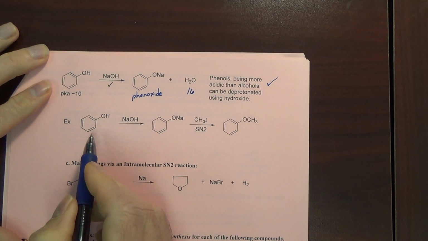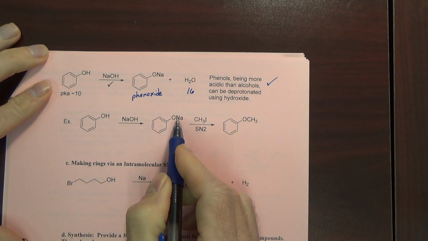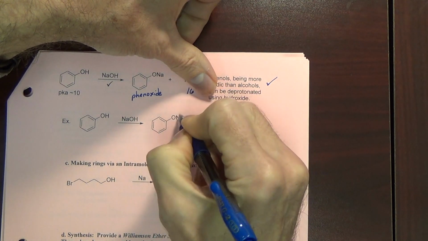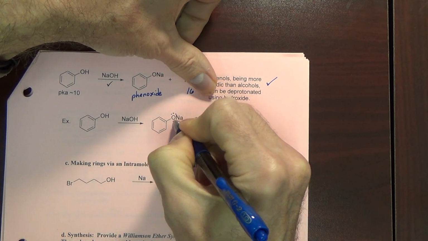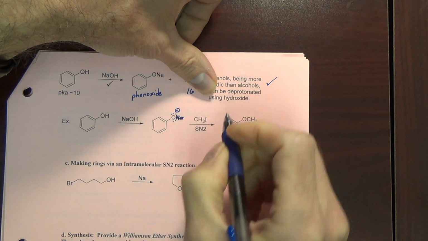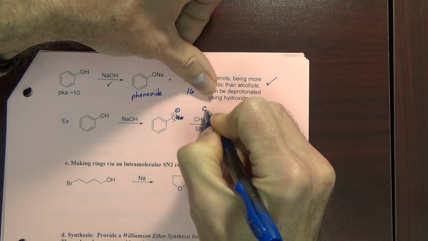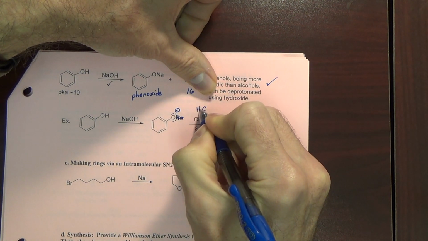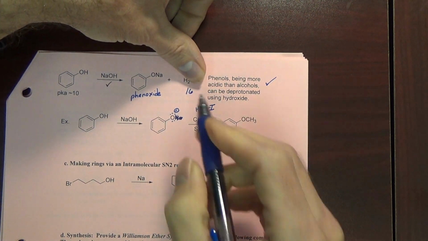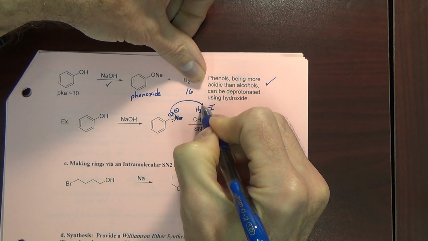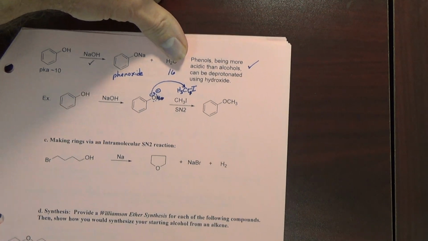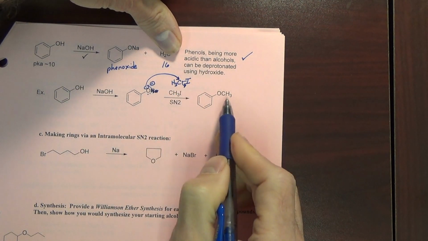So a two-step sequence. Take phenol, react it with sodium hydroxide, make the sodium phenoxide, then we come in here with something like methyl iodide. Again, let's sort of get rid of that spectator ion if you want. Minus. Of course, I don't like how that's really drawn. The iodine's really bonded to the carbon, right? These electrons attack the carbon. Kick that off. The oxygen is now bonded to the methyl group.